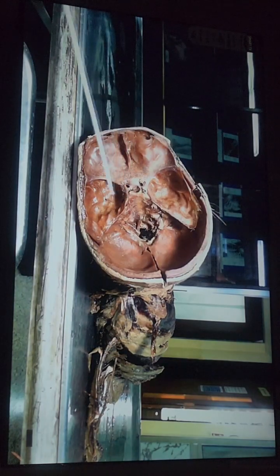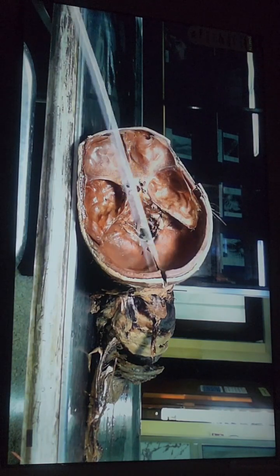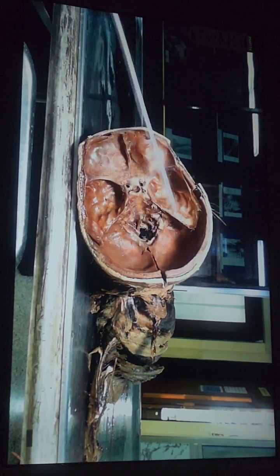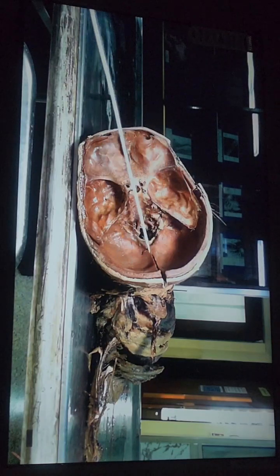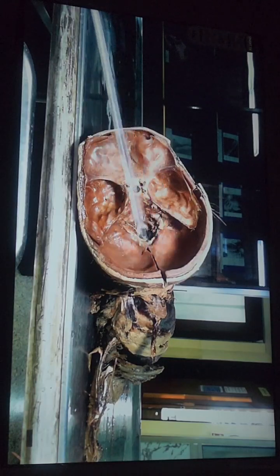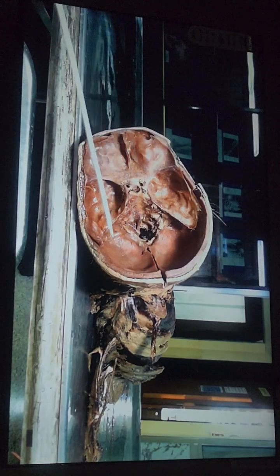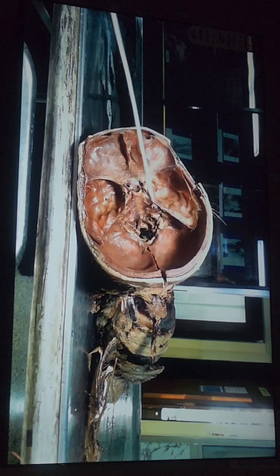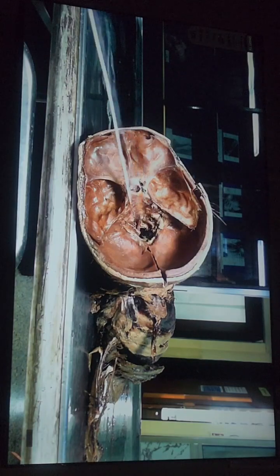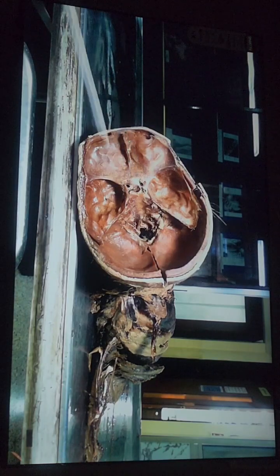The tentorium cerebelli intervenes between the occipital lobe, here, the occipital lobe of the cerebral hemisphere, and the cerebellum. Here, the site of the occipital bone that contains the cerebellum. At the anterior part of the attachment of the tentorium cerebelli, there is a notch called the tentorial notch here for the passage of the midbrain.